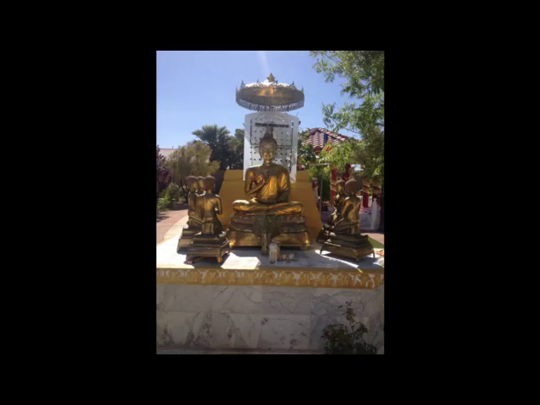Here, samma ditthi, the right understanding, as I now explain to you, is right understanding of the law of karma. Now, whoever believes in the law of karma has samma ditthi, and also whoever understands and realizes the phenomena of our mind and body.